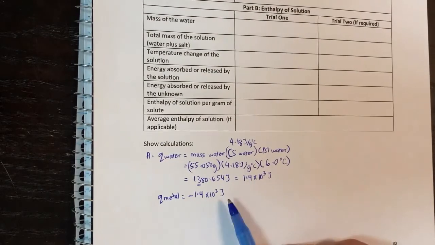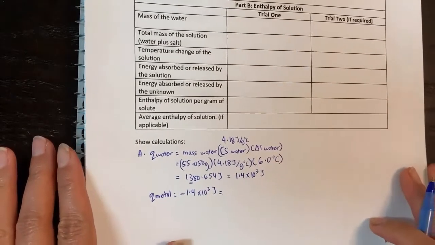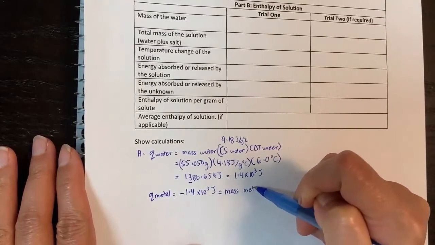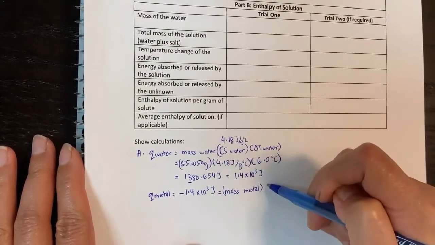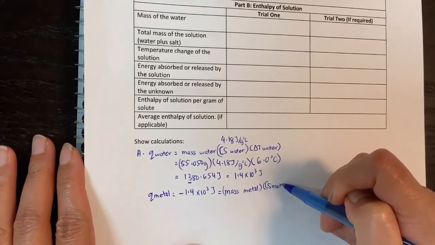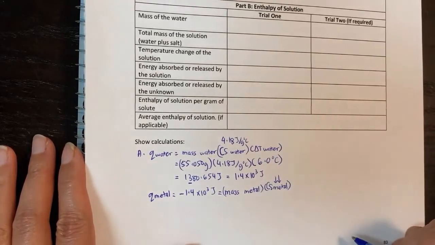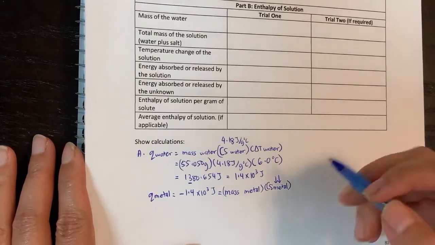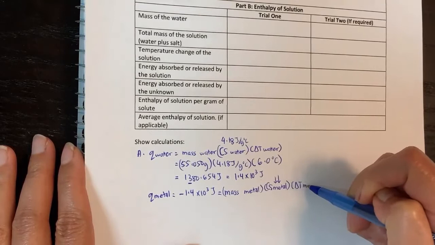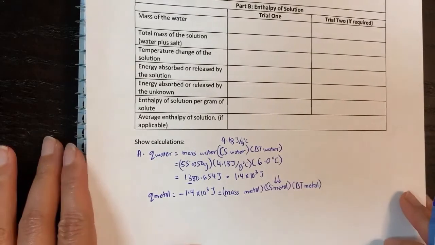Okay, now if I know this value for metal, I also know the formula for the heat of metal, which is going to be mass of metal times Cs of metal. So the specific heat capacity, this is what we're looking for. That's the answer for the next step. And then we'll have the delta T of the metal, which we calculated. We said it was negative 71 degrees Celsius earlier, okay?